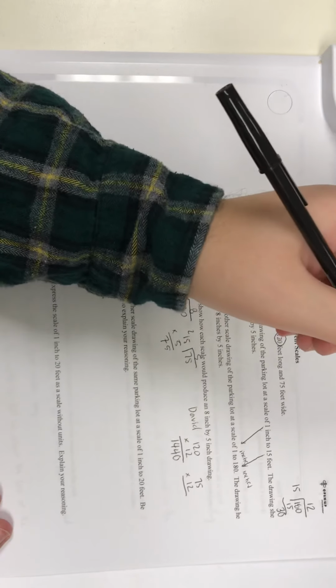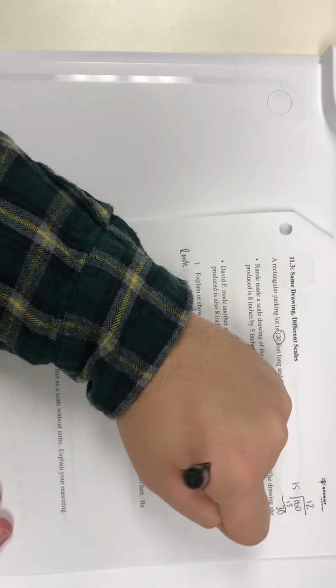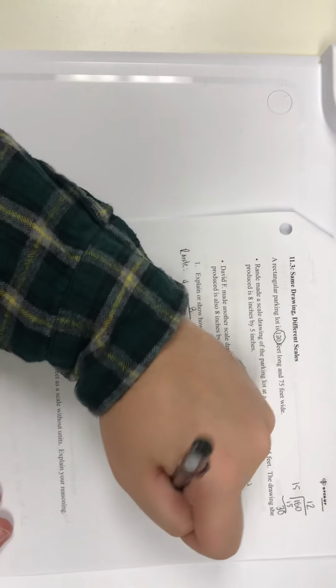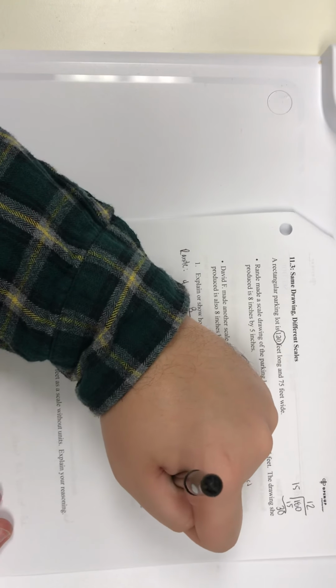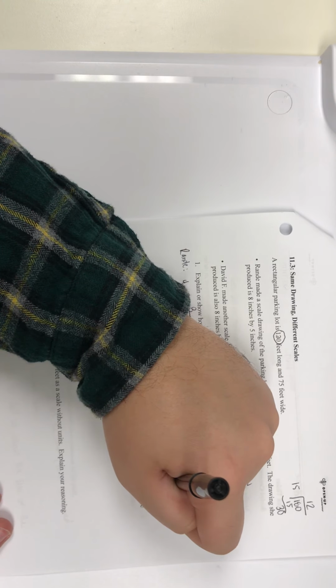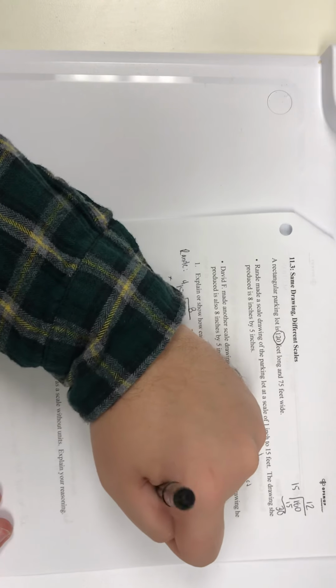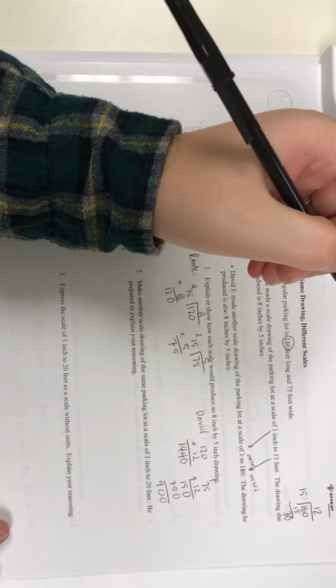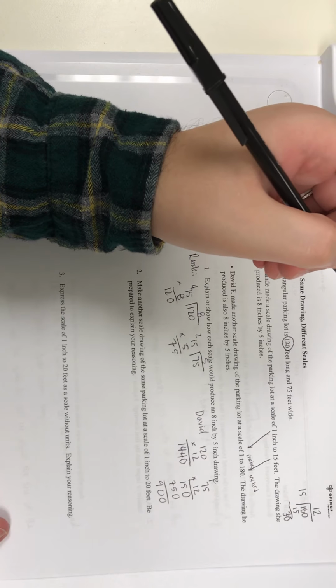This number I might have to actually do the math for. And then 5, 7, 0, 10, 9. So we have 1,440 and 900 inches.